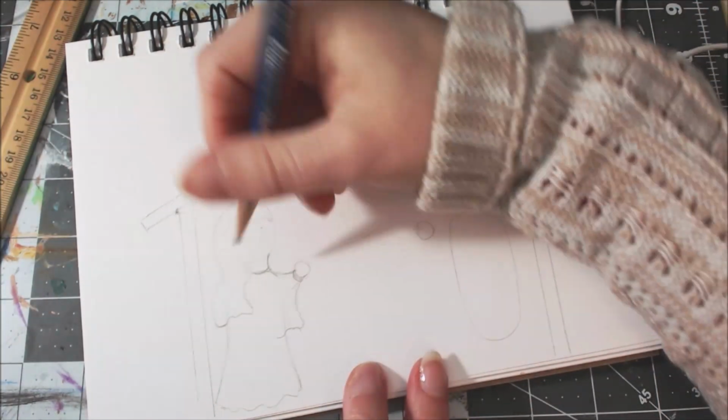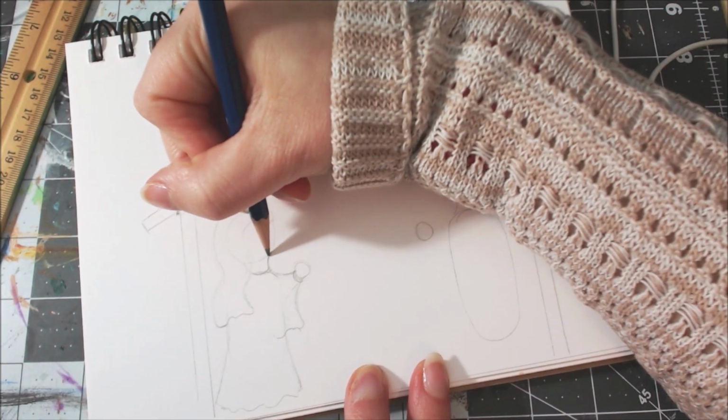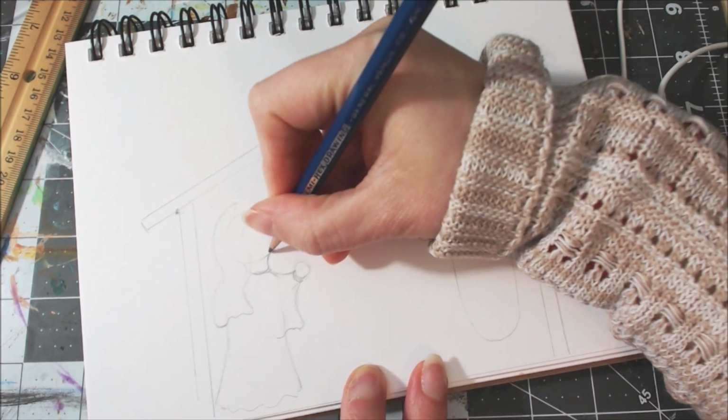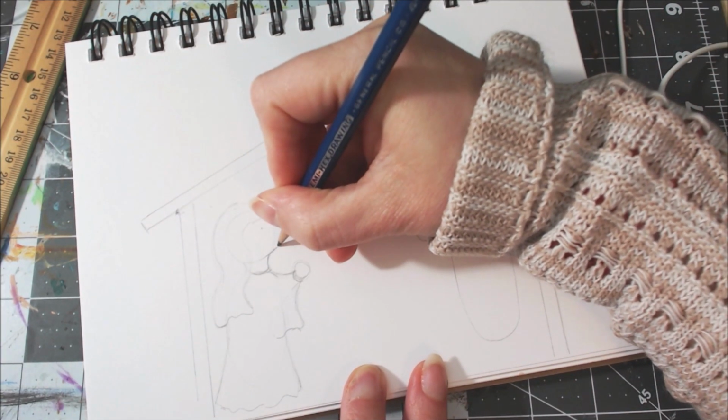Now let's kind of bring out the chin of Mary. We're still gonna make it simple and make it rounded.